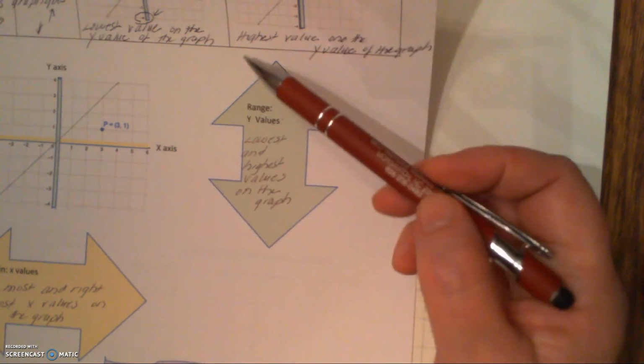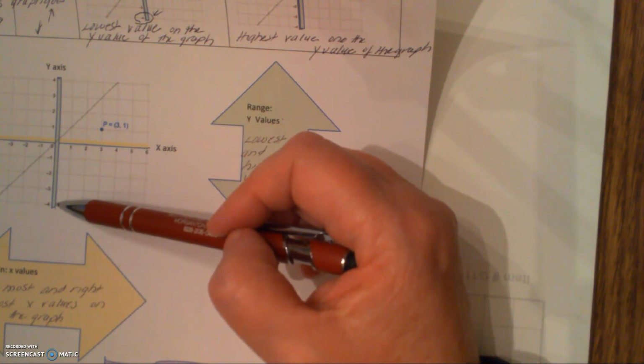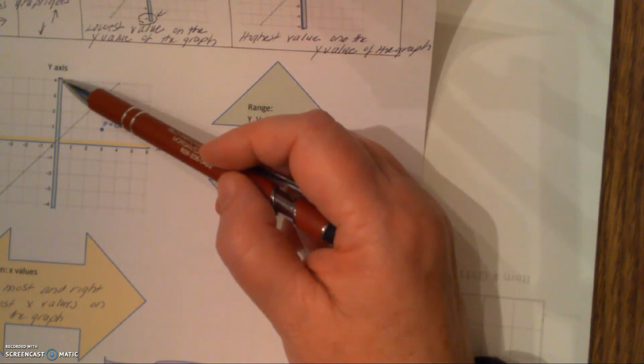And what is the minimum and maximum of the graph above? So remember, the minimum is the lowest on the y-axis, and the maximum is the highest number. So the minimum is -4 and the maximum is 4. Okay?